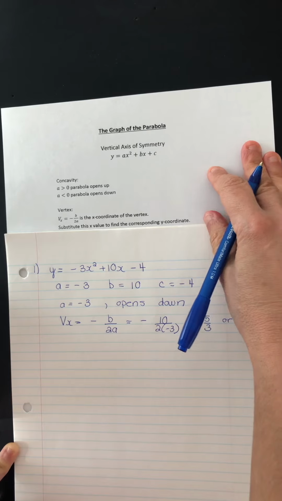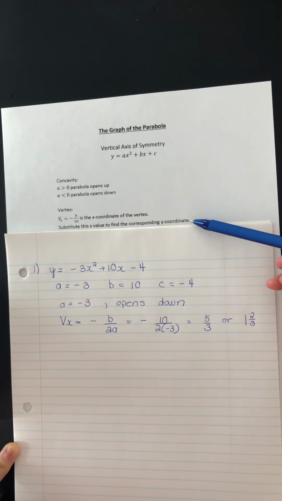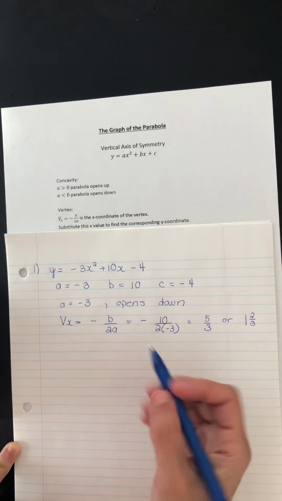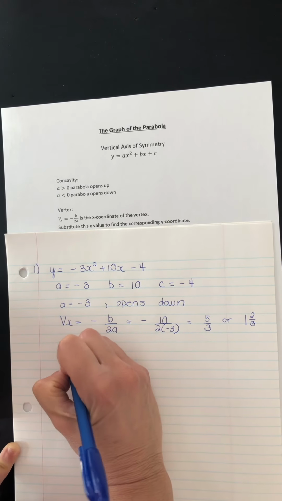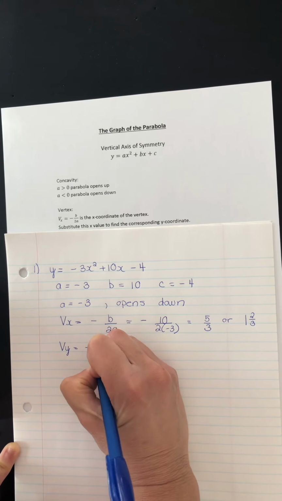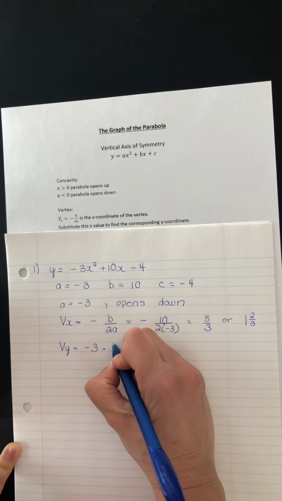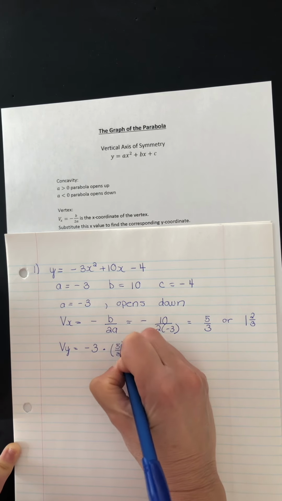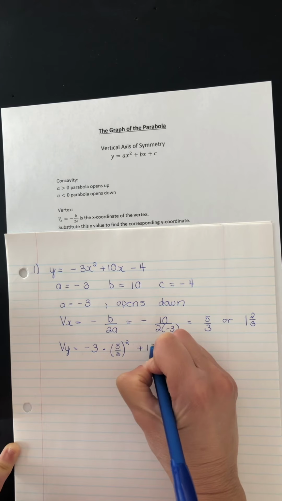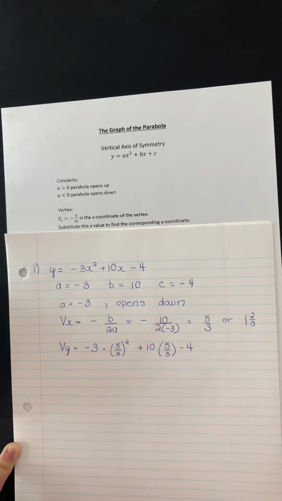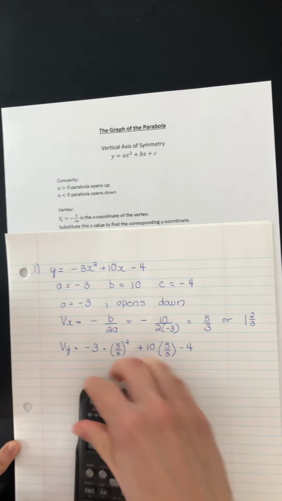Okay, now we need the corresponding y value. In order to get that, we have to substitute 5/3 or 1 2/3 into this equation where x is. So I'm going to call that Vy. So we're taking negative 3 and multiplying it by the square of 5/3, and then we'll do plus 10 times 5/3 minus 4. So I'm going to just do this with my calculator.